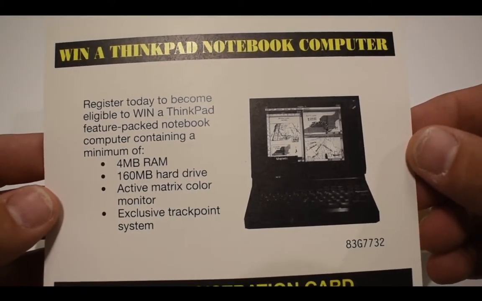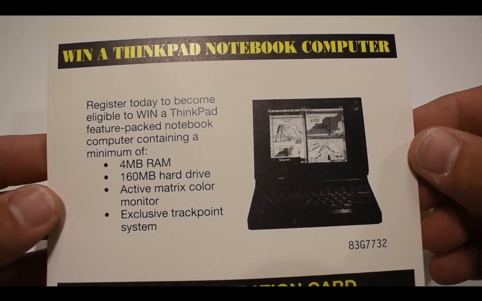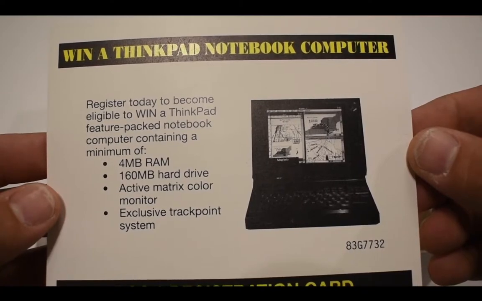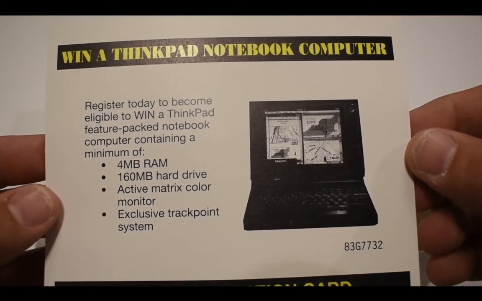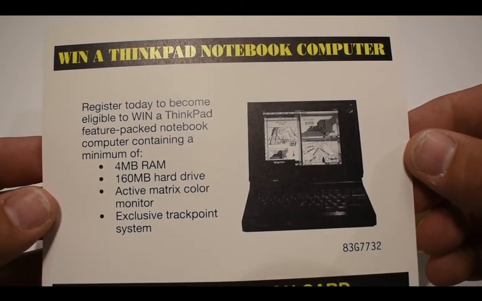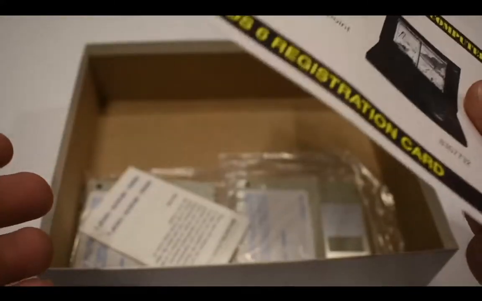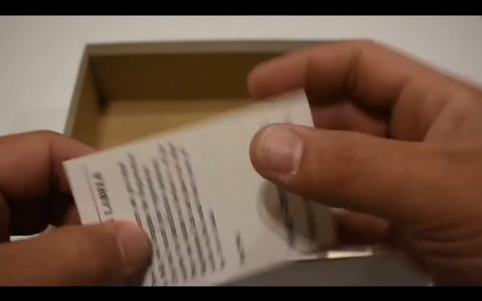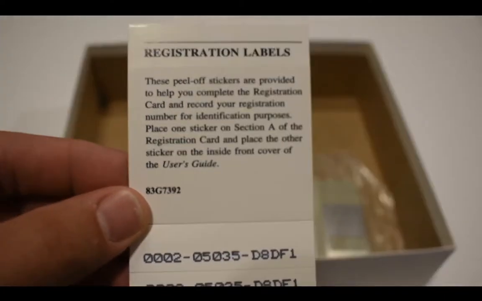It says register today to become eligible to win ThinkPad feature-packed notebook computer with a minimum of 4 megs of RAM, 160 meg hard drive, active matrix color monitor, and exclusive TrackPoint system. And I seriously want that computer. But again, I'm sure these offers are no longer valid.